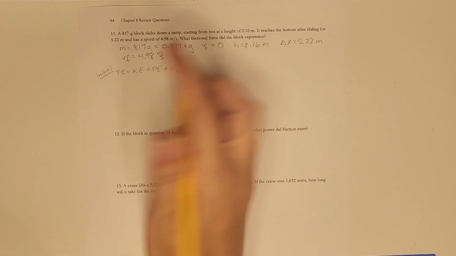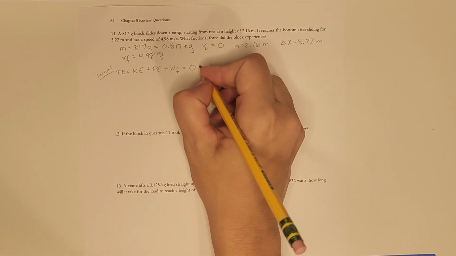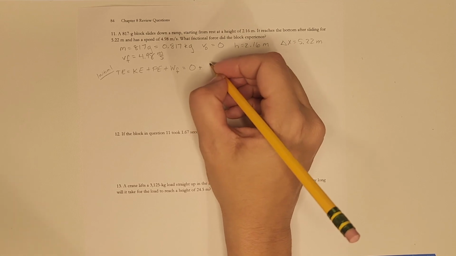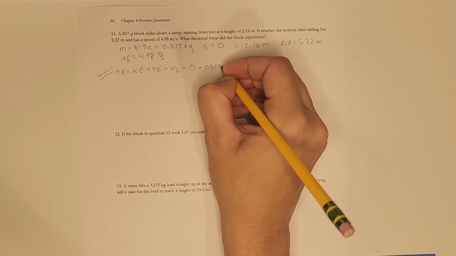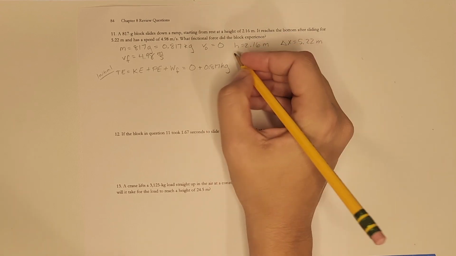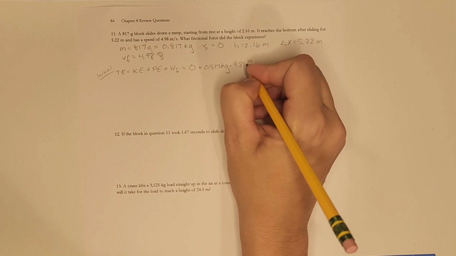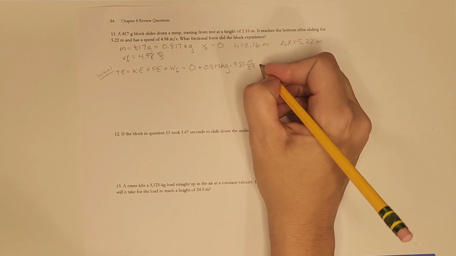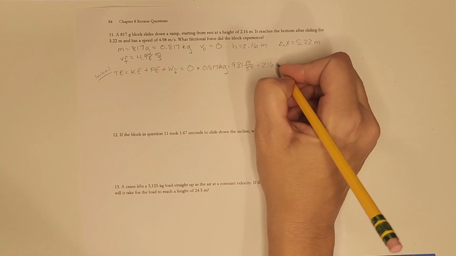So our kinetic energy is going to be 0. We're starting at rest, so that velocity is 0. Our potential energy is our mass, 0.817 kilograms, times gravity, 9.81 meters per second squared, times our height, 2.16 meters.